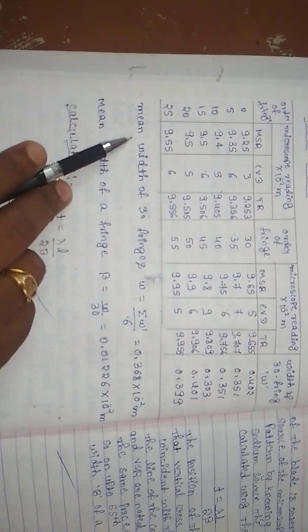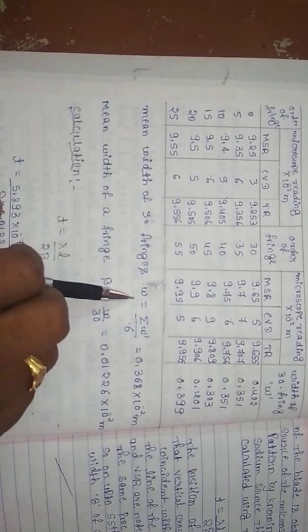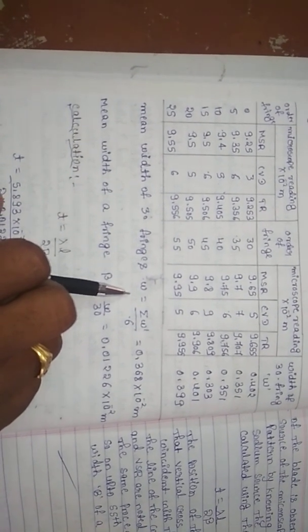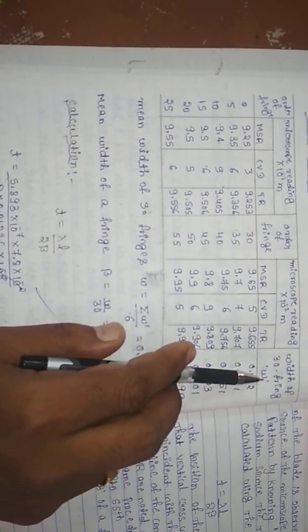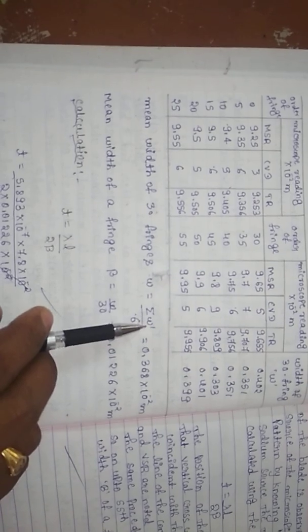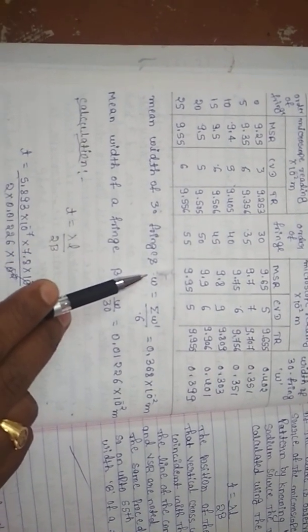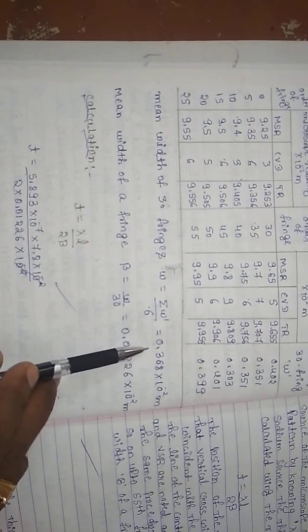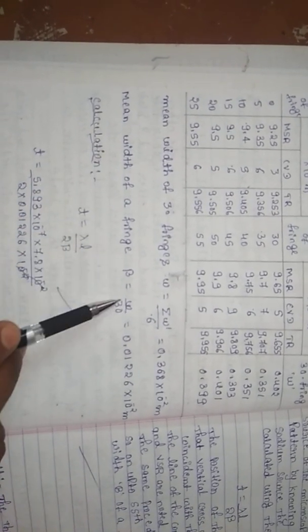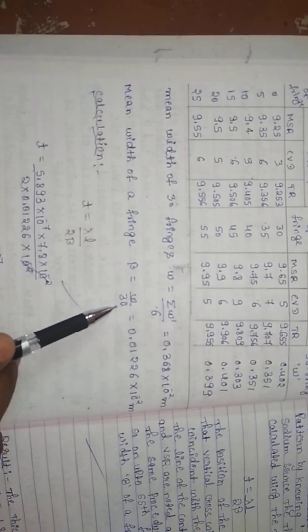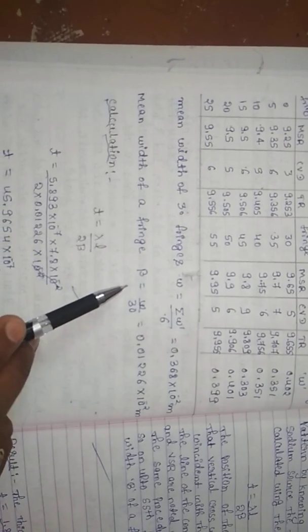After that, take the mean width of 30 fringes. So omega is equal to the summation of omega dash divided by 6. This is the mean width of the 30 fringes. Then the mean width of a single fringe, beta, is equal to omega divided by 30. So we get the mean width of a single fringe.